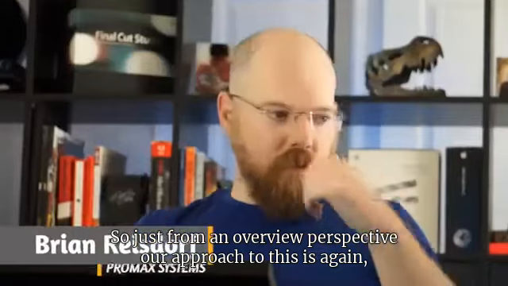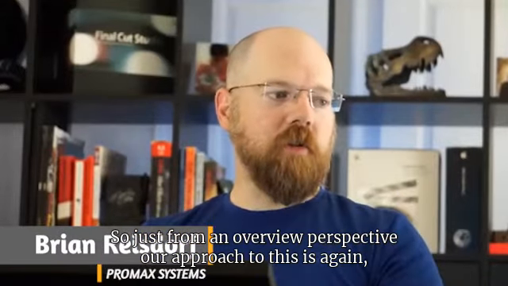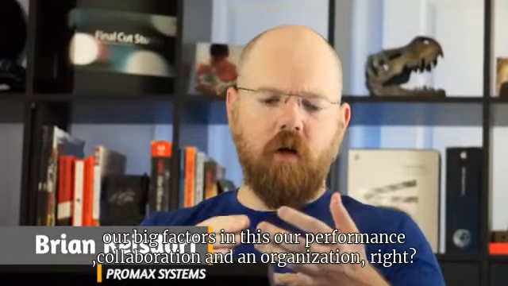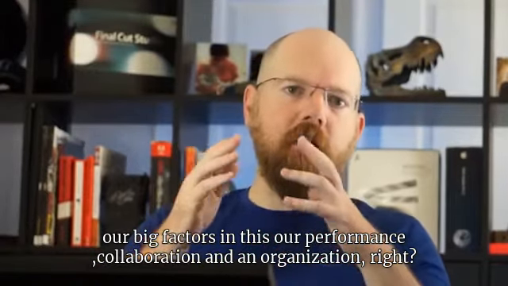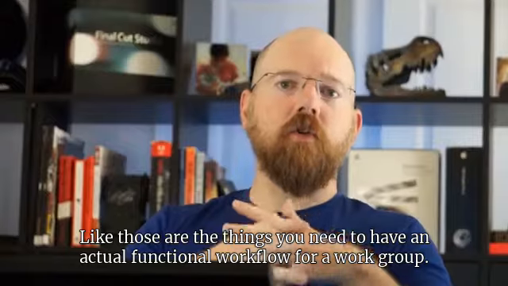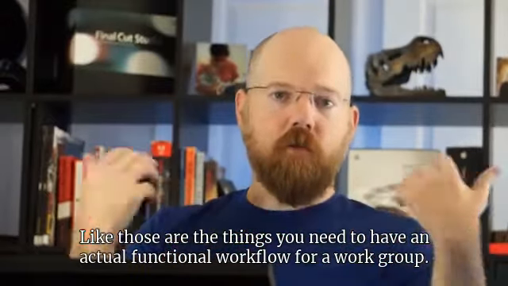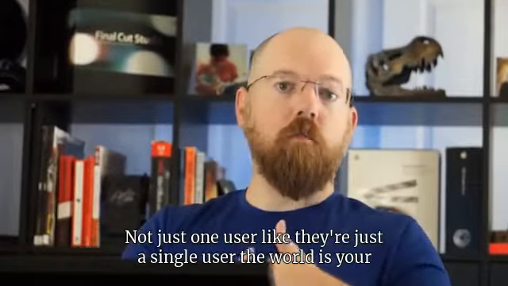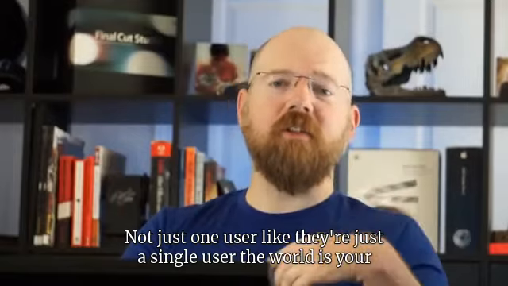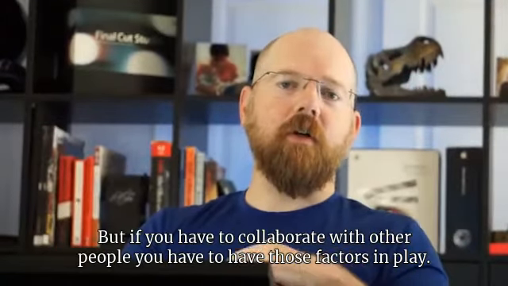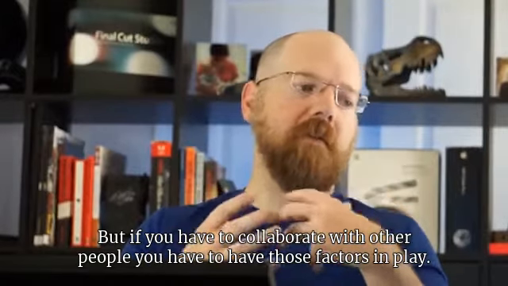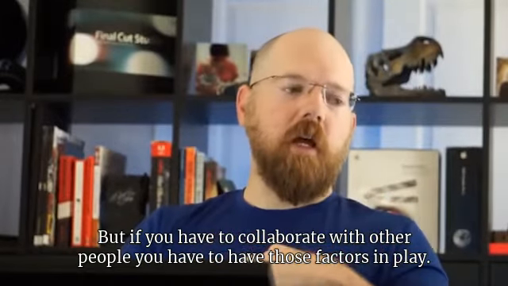So just from an overview perspective, our big factors in this are performance, collaboration, and organization, right? Those are the things you need to have an actual functional workflow for a work group, not just one user. If you're just a single user, the world is your oyster. There's a million ways to do this stuff. But if you have to collaborate with other people, you have to have those factors in play.